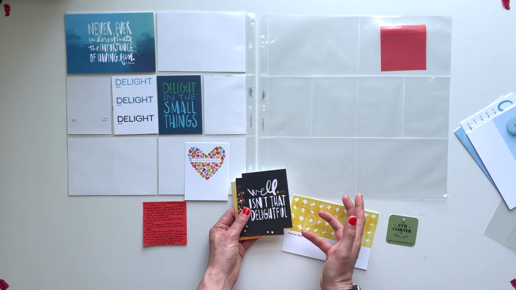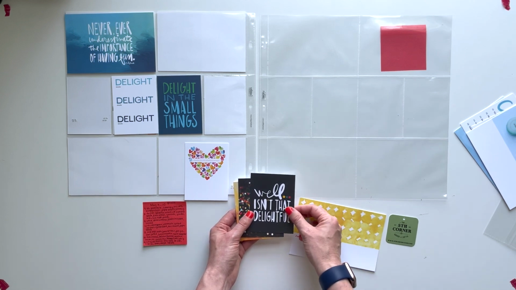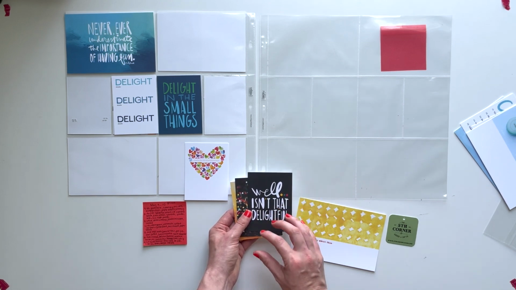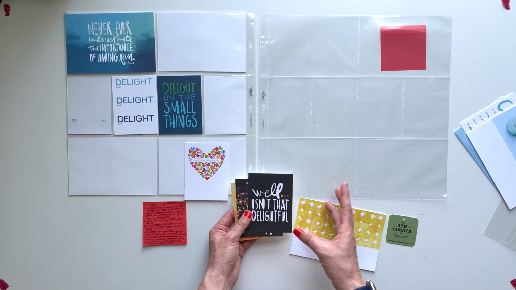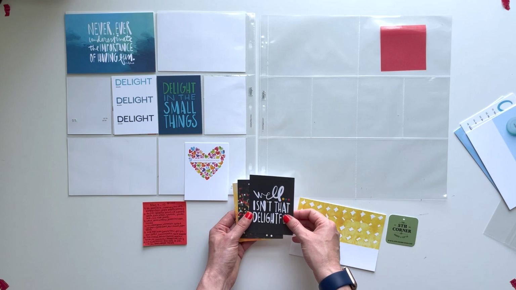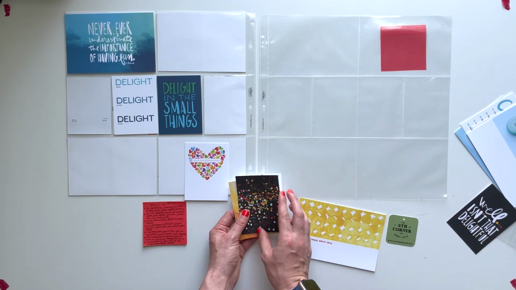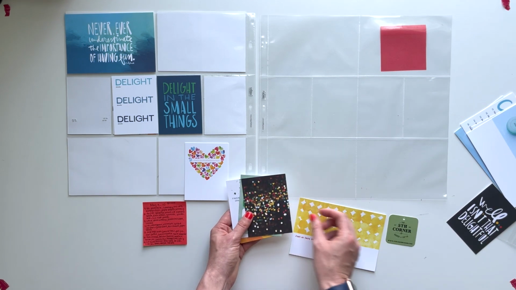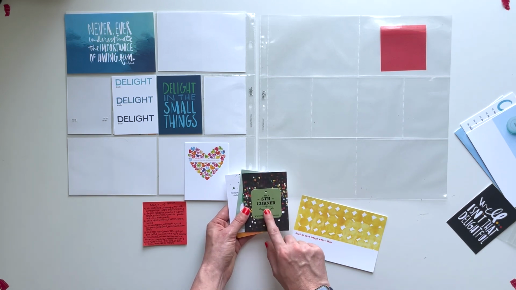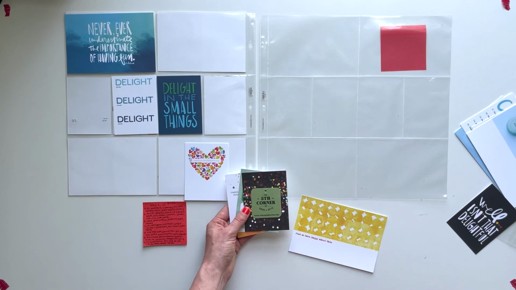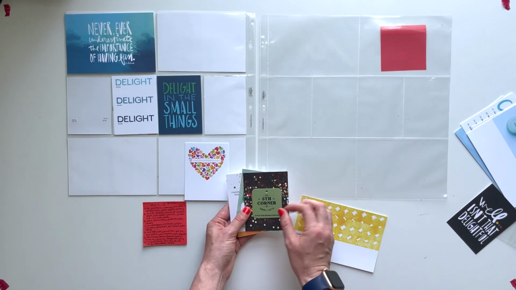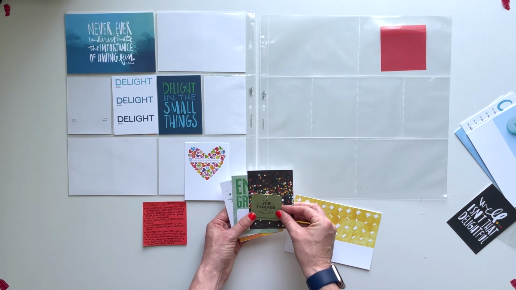This is kind of like a negative delight. I'm not sure if I want that as a filler card for this week. I do have something that was a negative, I have a couple negatives this week. But I don't think I want to use that, so I'm going to put that to the side. This is a good background card. For those, I tend to include something like this on top of it, or another one of the embellishments, or I could put a photo on it. So I'm going to put that as a maybe.